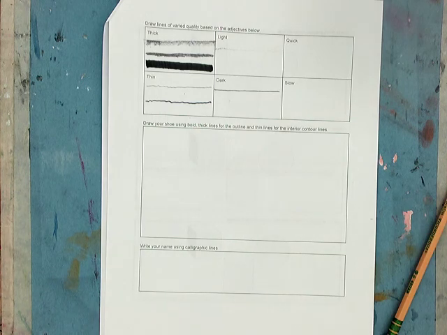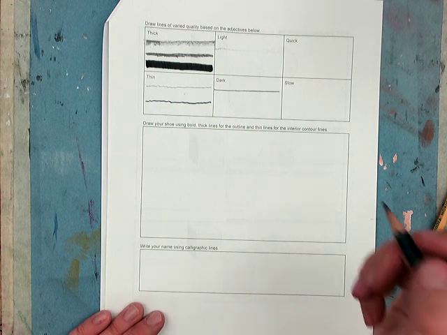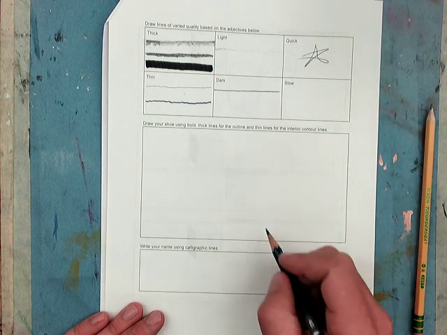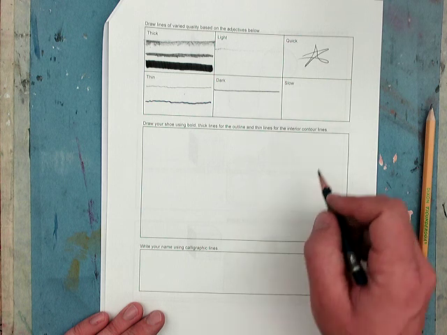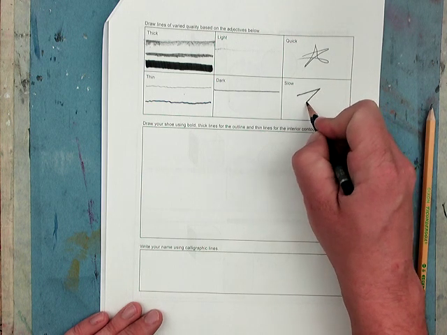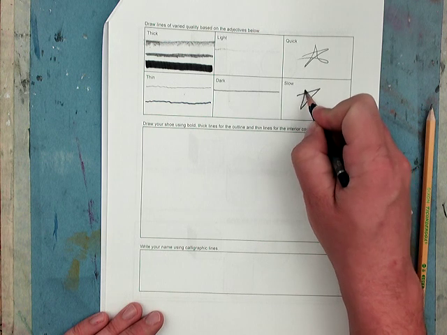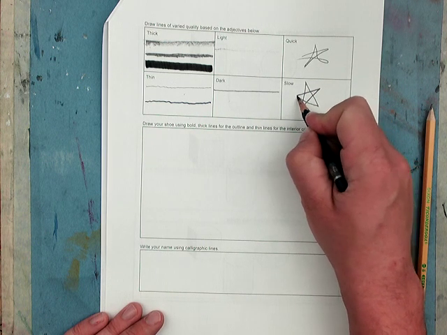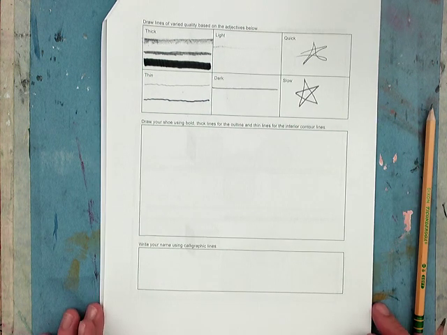All right. For my quick line, for this one, I might draw something specific, and I might try to do it quickly. So let's maybe do a star, okay? So I'll do a star real quick, okay? And then I can do the same thing here slowly. And I think drawing the same thing in both of these boxes sort of shows us how the quality changes between these two sort of opposite methods. All right? So I think that's kind of useful to do it that way.